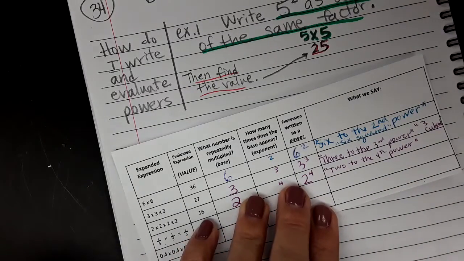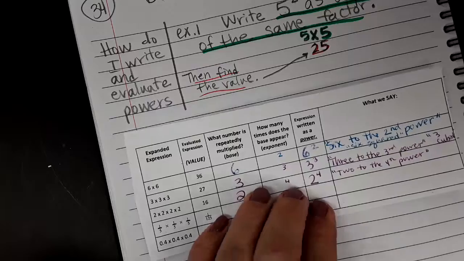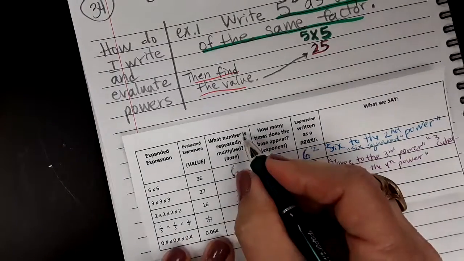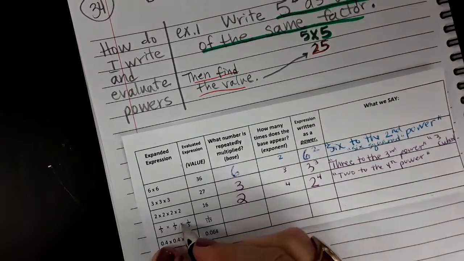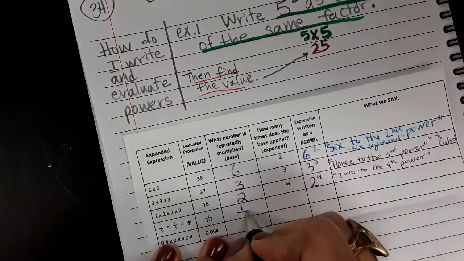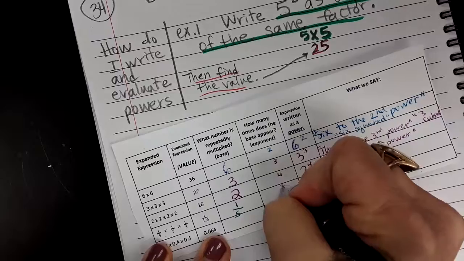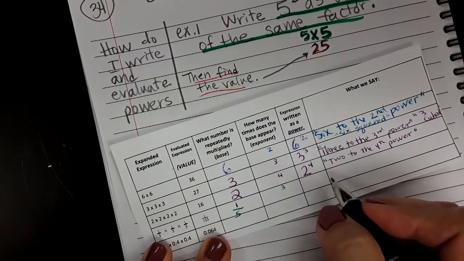Okay, and let's take a look at this one. Oh, they're fractions. That's okay. We still do fractions in the same manner. Let's see. What number is repeatedly multiplied? So the base is 1/5. How many times do we see it? 3 times. It's 1/5 cubed, right?